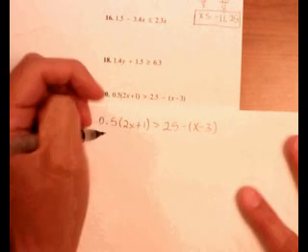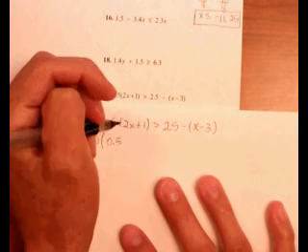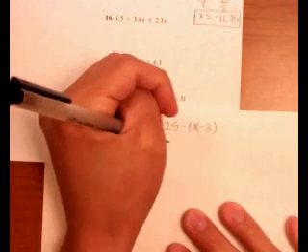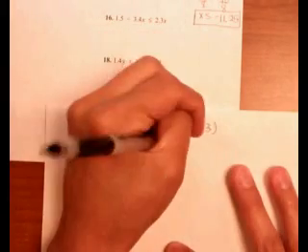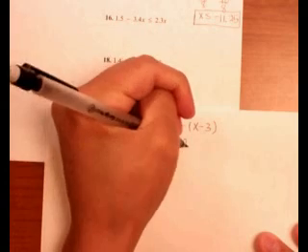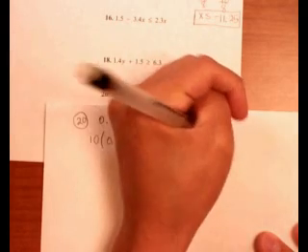I'm going to multiply the first one by 10. So 0.5, 2x plus 1, 10 times 2.5 minus 10 times x minus 3.